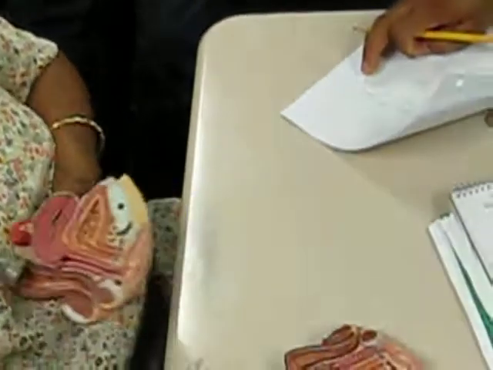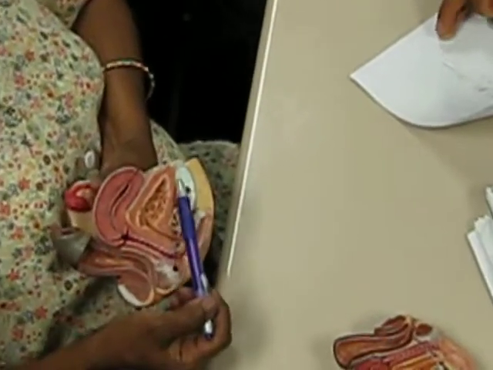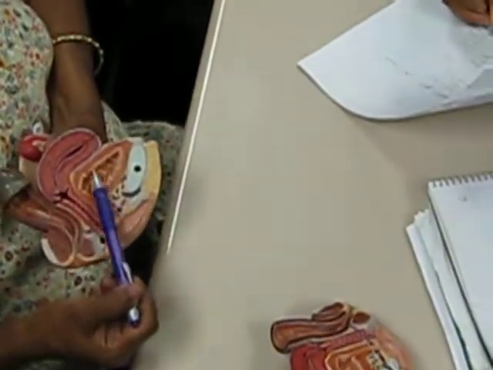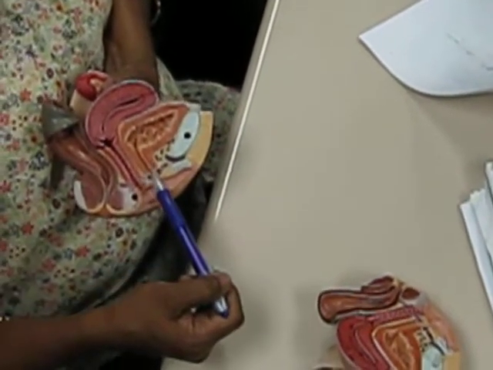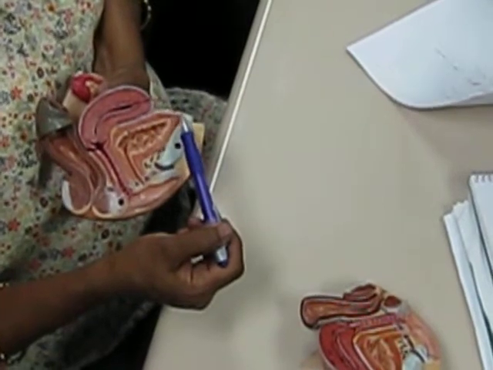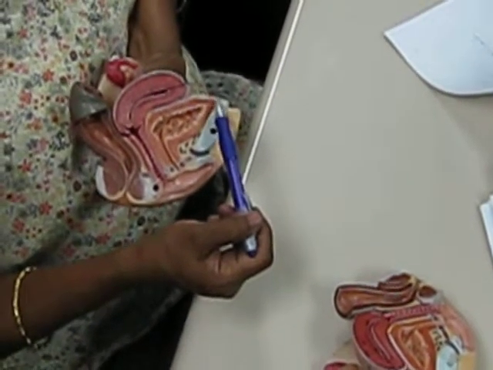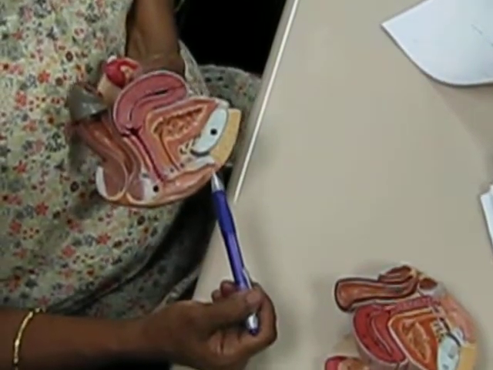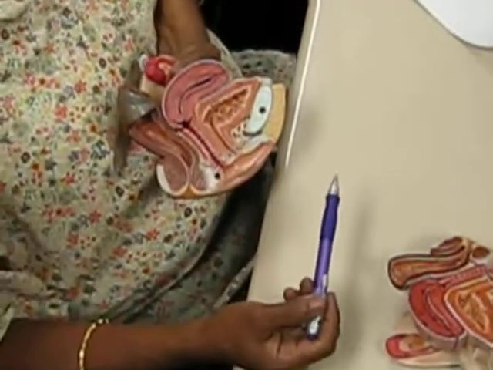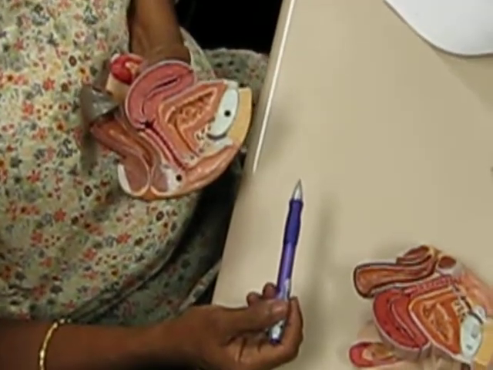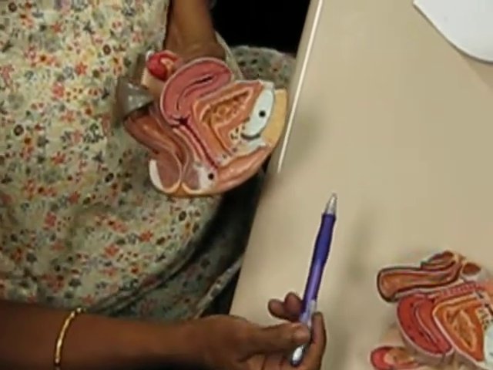The section of the female pelvis: pubic symphysis, urinary bladder, female urethra. This is female urethra. That is the apex of the bladder. You see the white spot here? I can tag that also. What is that? Apex of the bladder. We did that in the other model. Apex of the bladder. Nobody's told me.